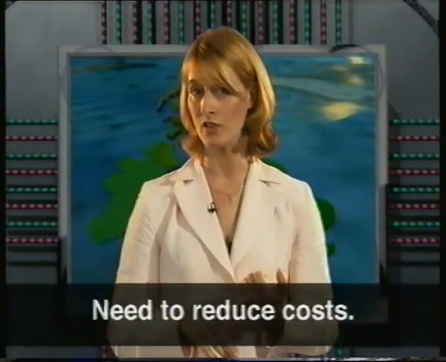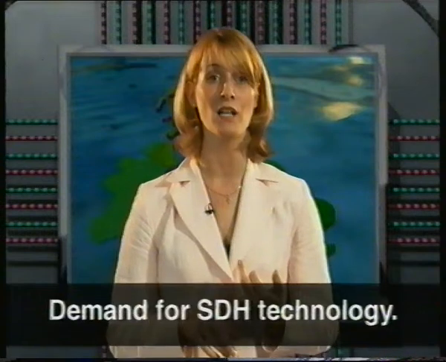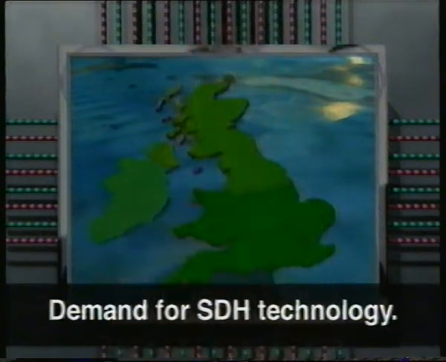Where appropriate, DWSS and CWSS provision may continue for some time, but Access SDH systems will supersede all these systems for delivery of wideband services, that is, services at 2 megabits per second and above. But why is BT introducing Access SDH? Well, the principal business drivers are the continuing need to reduce costs and strong customer demand for SDH technology.